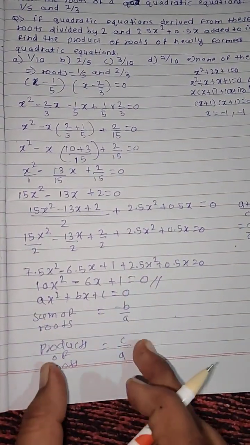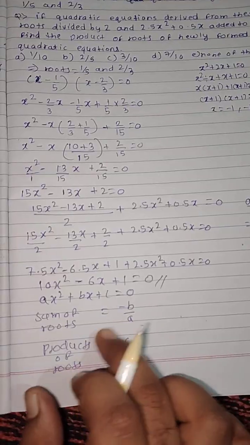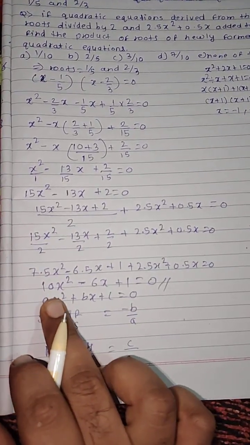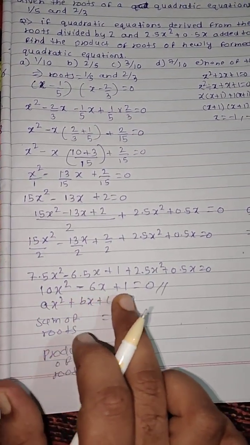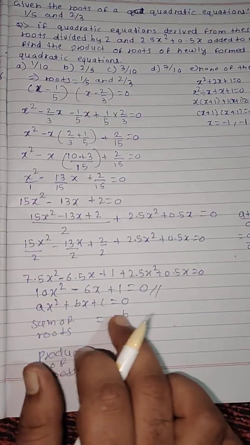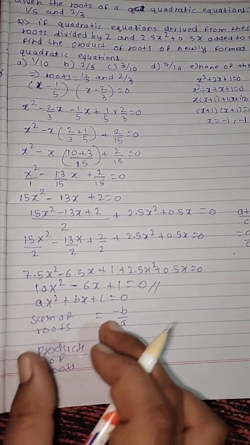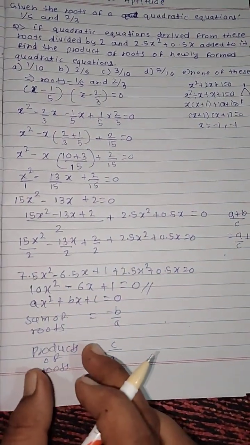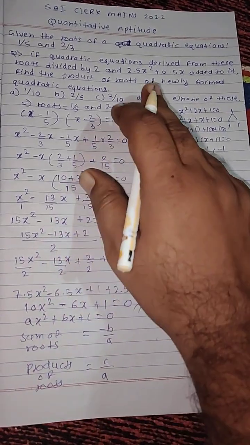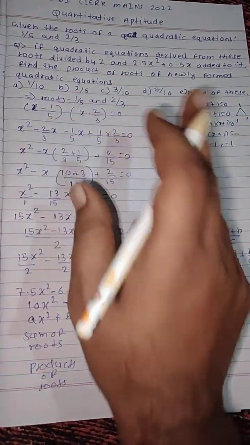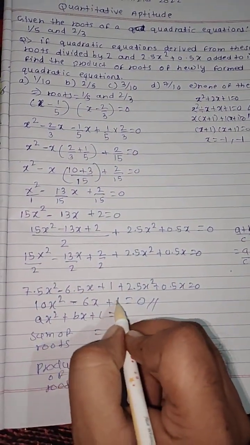This will be true for any quadratic equation. In this question they have asked for the product of roots of the quadratic equation. So we will compare this with this.